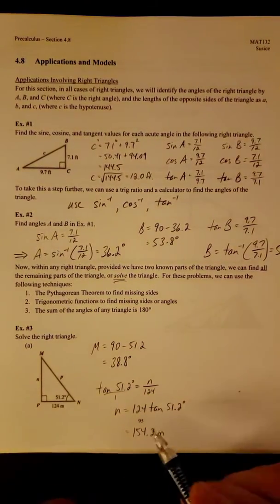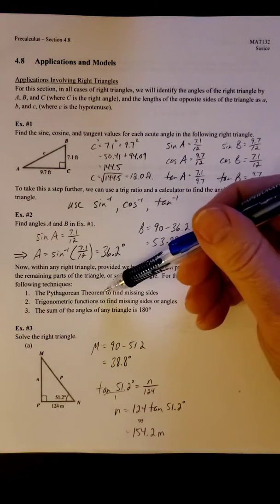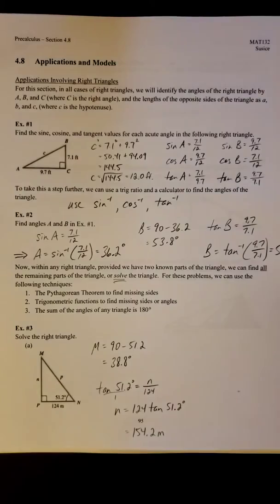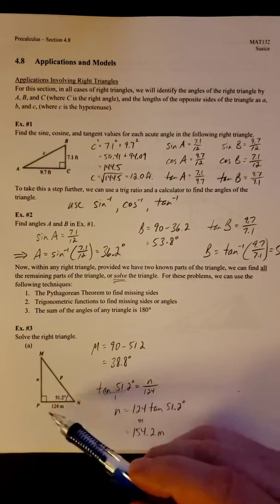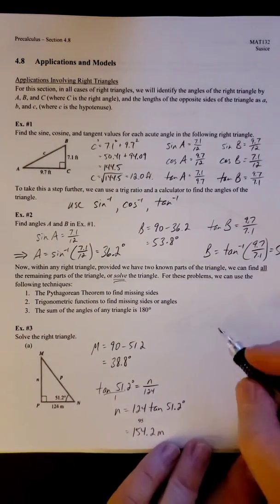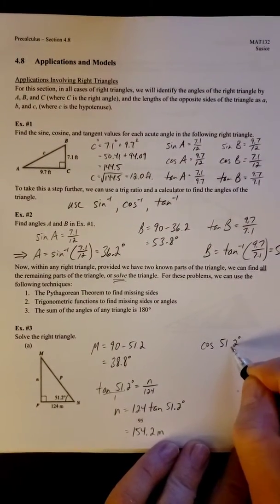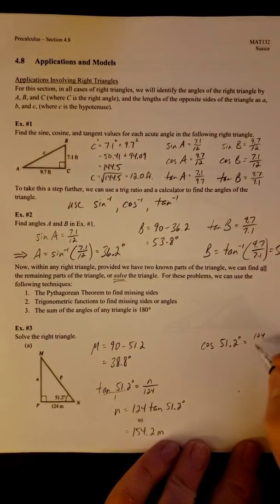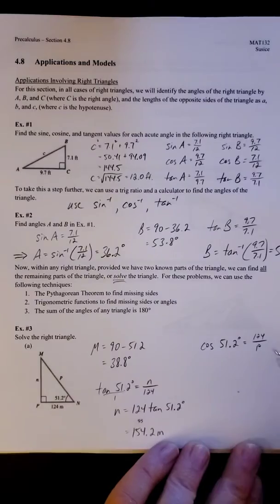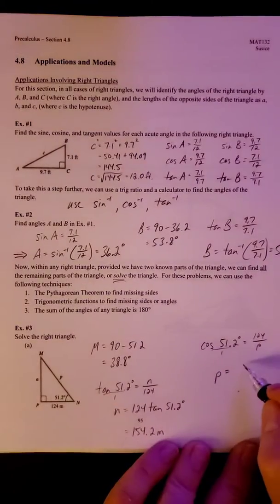And then for the last side, P, you can use one of two options. You can use the Pythagorean theorem, since you've got two out of the three sides, or we could use another trig ratio. P is the hypotenuse, and we have the adjacent. Adjacent and hypotenuse is cosine. So cosine of 51.2 should be equal to 124 over P. Same thing, cross multiply, divide.